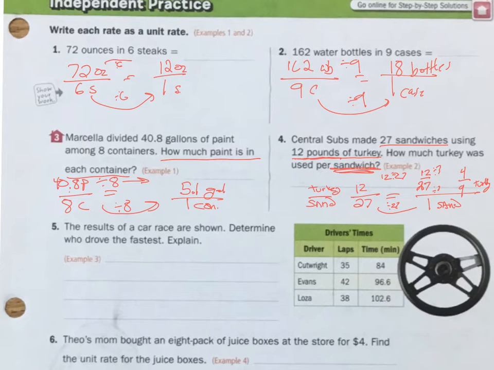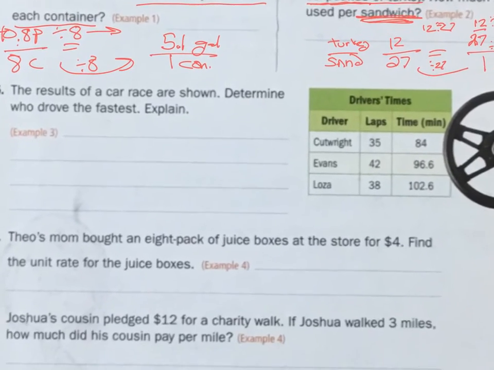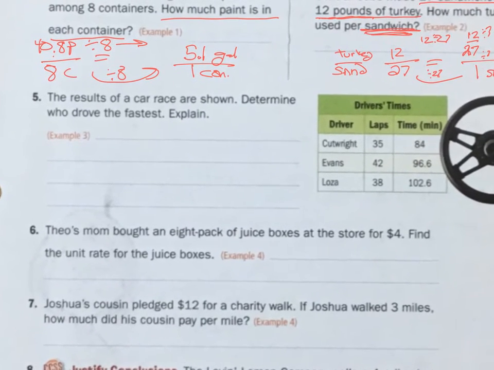Okay, number 5. Who drove the fastest? Okay, we have some drivers here: Cutright, Evans, and Loza. Okay, so who drove the fastest? We want to know how long it took him to go 1 lap.